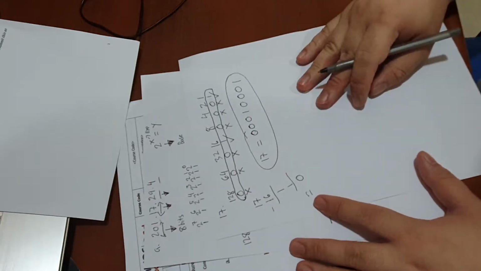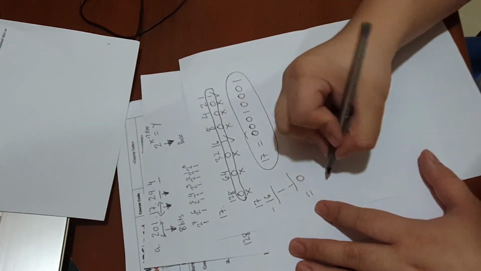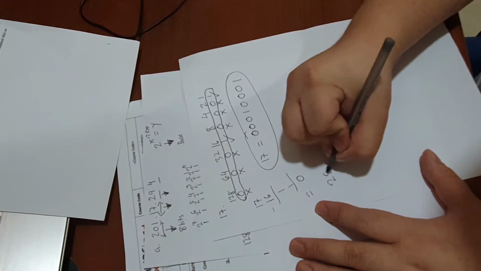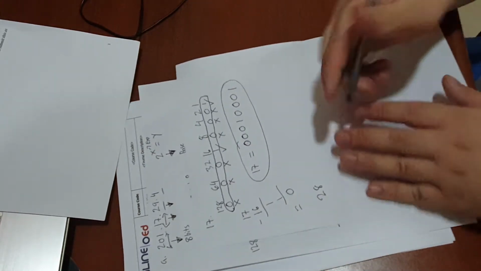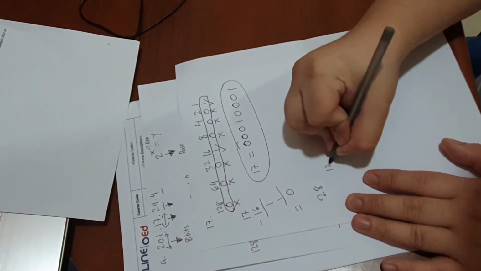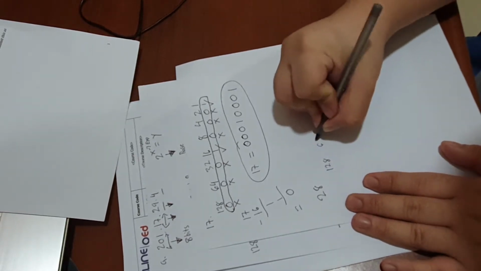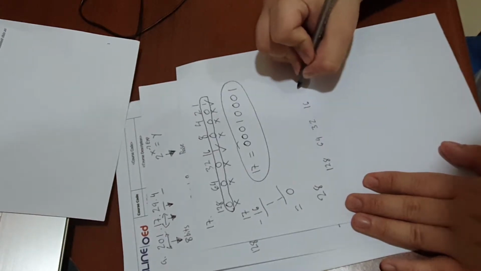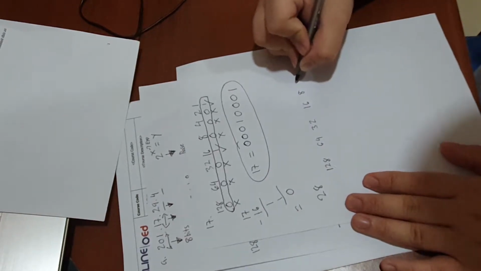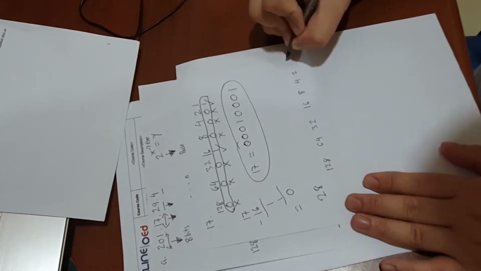So again, I'm gonna write down our bits value: 128, 64, 32, 16, 8, 4, 2, 1.